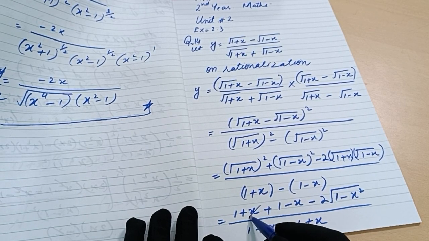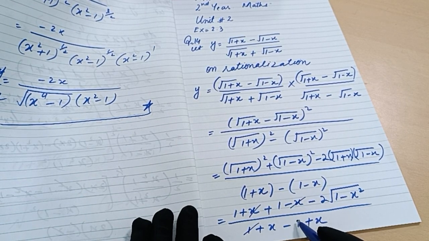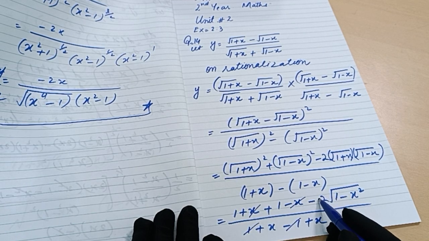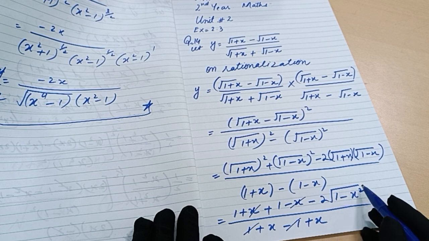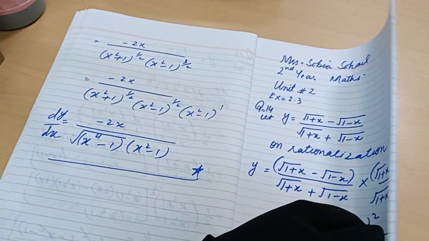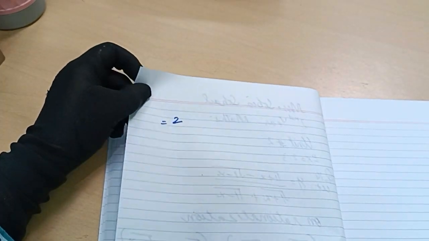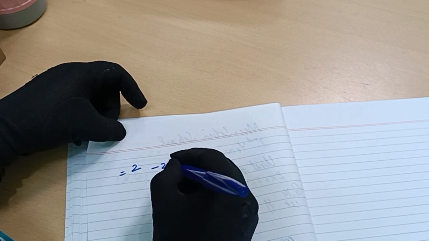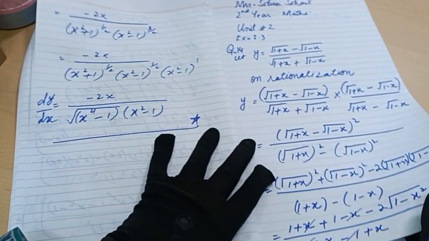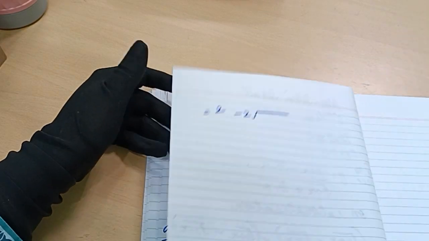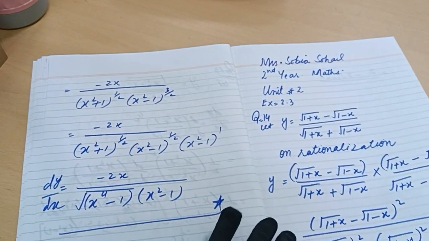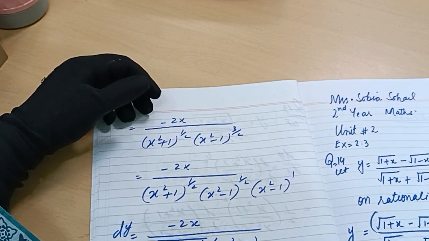Now what cancels? In the numerator x minus x, plus 1 minus. Never cancel 2 with 2, because this 2 is connected as a coefficient of this function. So 1 plus 1 is 2, minus 2 square root of 1 minus x square, divided by x plus x, 2x.